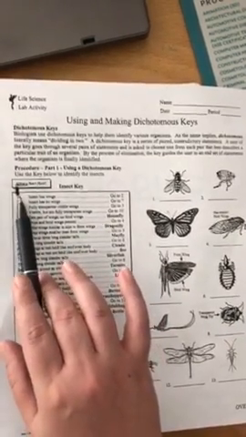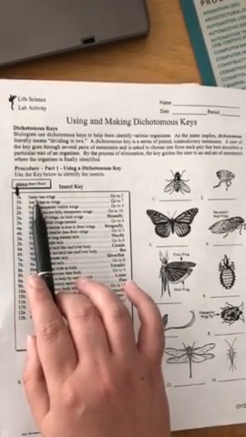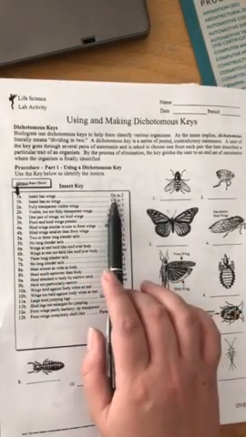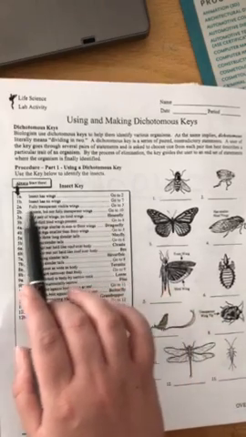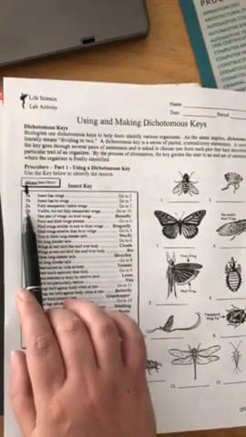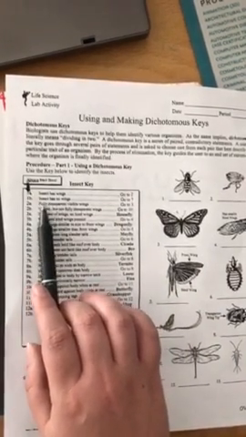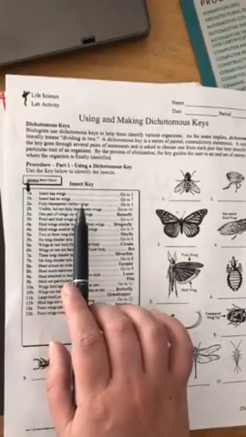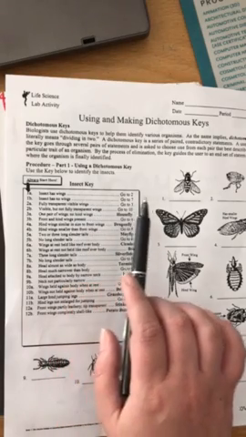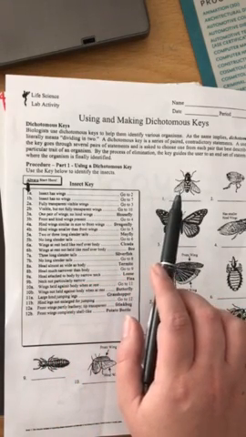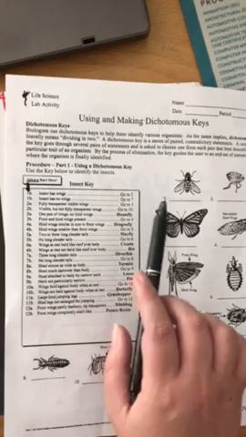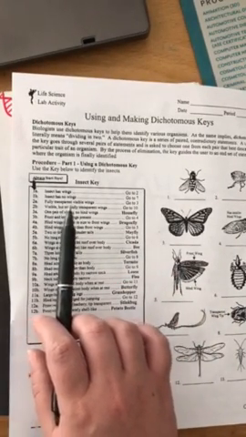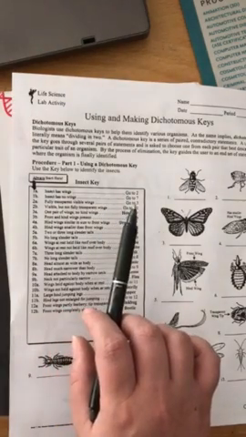Where it says 1A, you're going to look at your insect and it says insect has wings. Okay, does our insect have wings? Yes. So then it says go to 2. So then you're going to go to 2A. Now it says fully transparent visible wings. It's hard to tell, so you kind of have to guess a little bit on this paper. But this organism looks like it has transparent wings because it's white, so it's like clear. So it's going to say fully transparent wings, yes, go to 3.